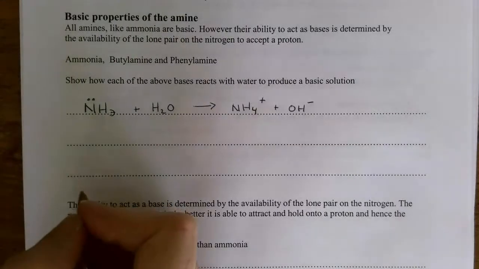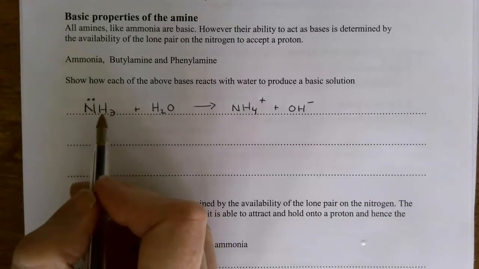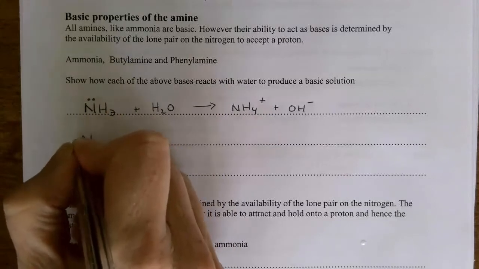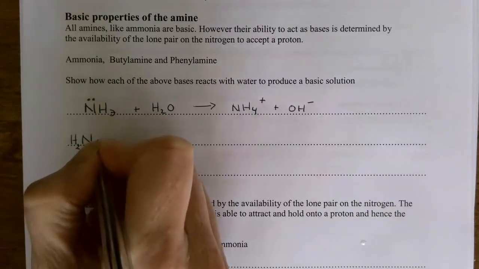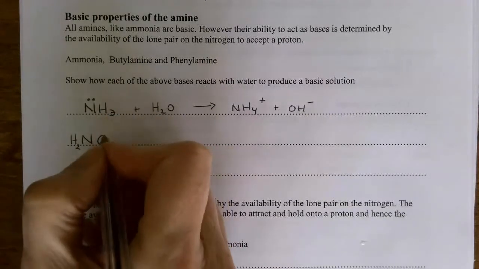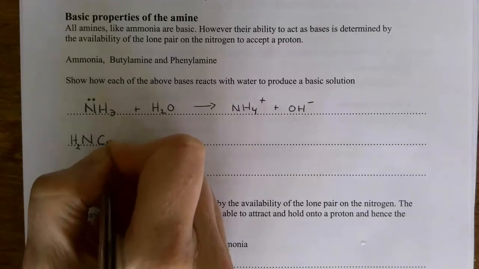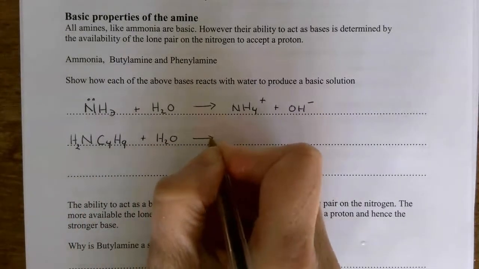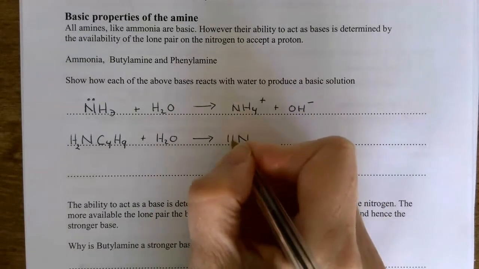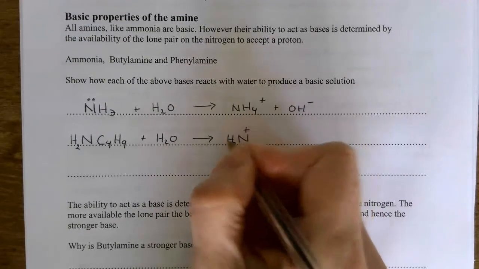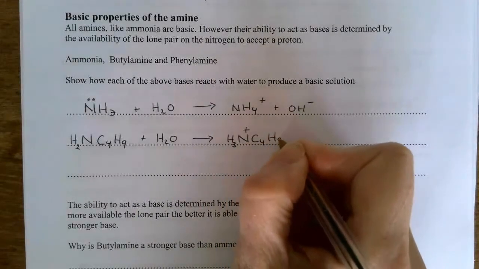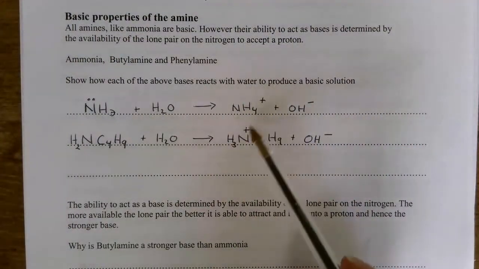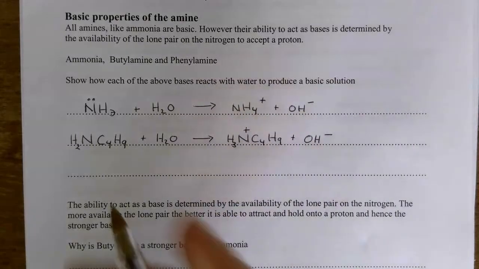We can do exactly the same thing with butylamine. We've just replaced, remember, one of those hydrogens with an R group, in this case, a butyl group. So we still have nitrogen, we still have our, this time, 2 hydrogens, and we have our carbon chain. Because it's but, we're going to have 4 carbons, C4H9, plus our water goes to, and again, same idea, we've picked up another hydrogen. So we've now got an NH3 positive, we've still got the C4H9, plus OH negative. So you can see it's the same reaction that you get with ammonia. You just added a hydrogen ion on and gained a positive charge.